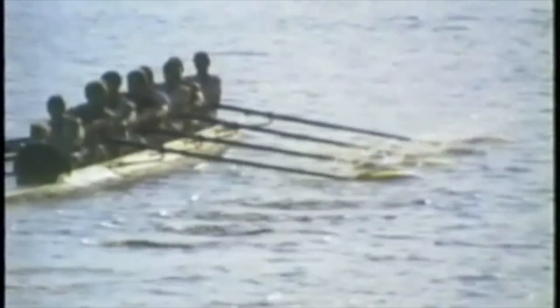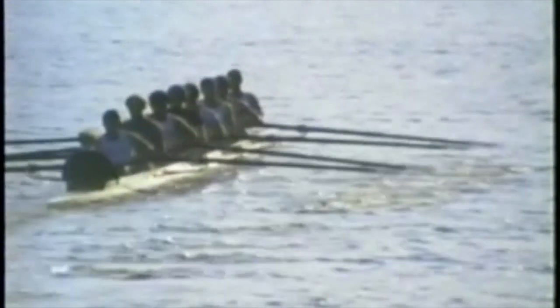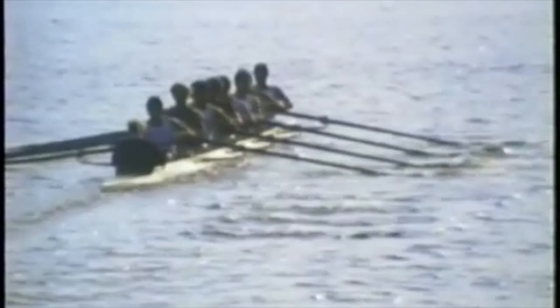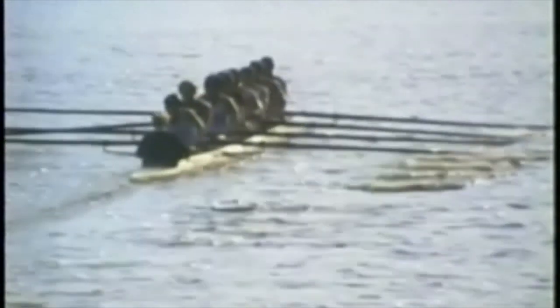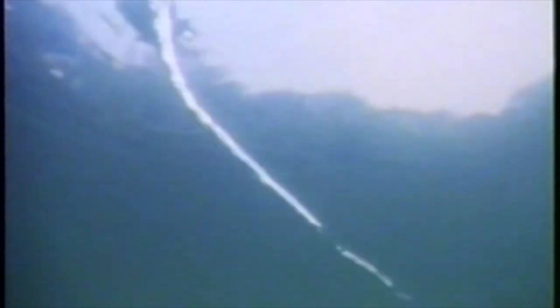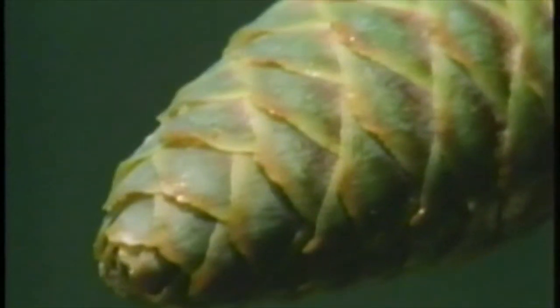The oars of the rowing scull make another shape that is closely related to the two-dimensional flat spiral seen on the surface of the water. The part of the whirlpool that reaches down into the water is a helix. The vortex is a three-dimensional structure that twists like the rows of scales on this pine cone.